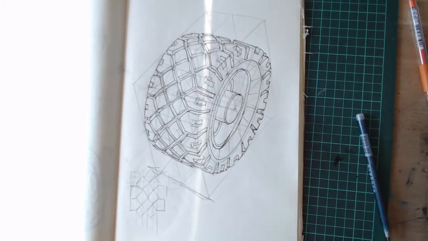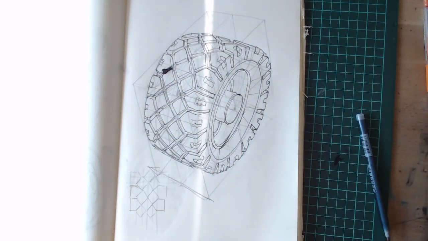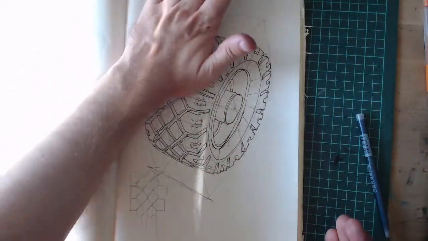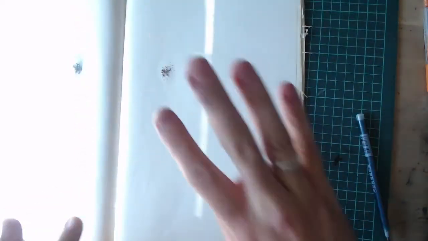Like that. So it's like a caterpillar wheel, caterpillar thread. So maybe let's try and put, wow, okay, it's too much water. Okay, no big deal. We'll draw more wheels next time.